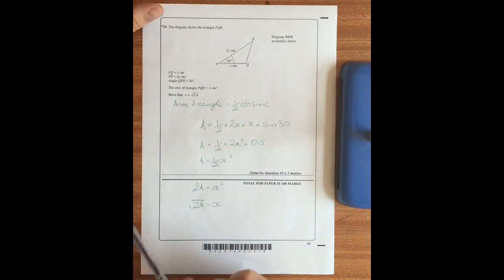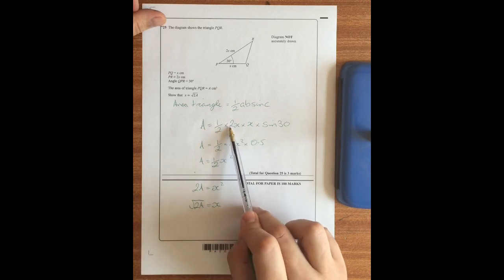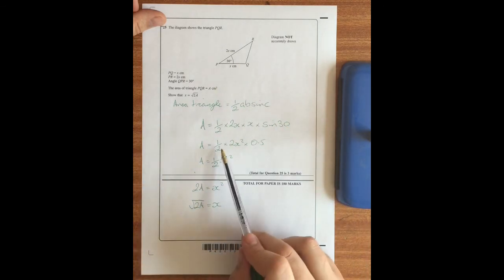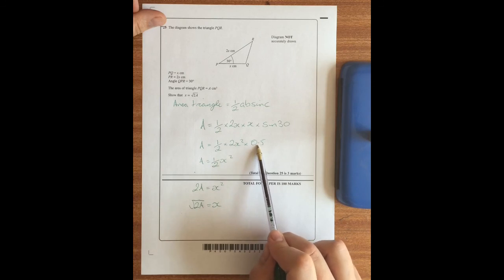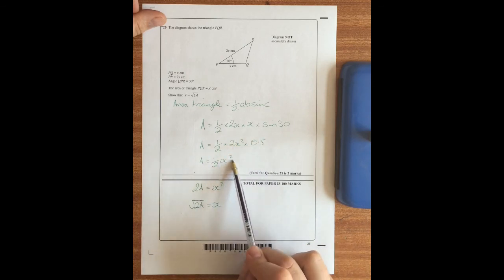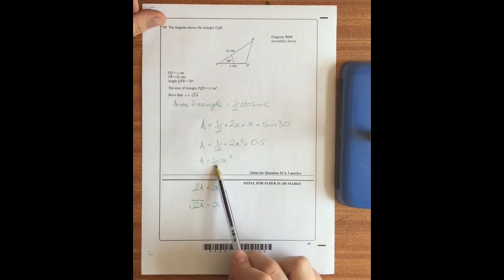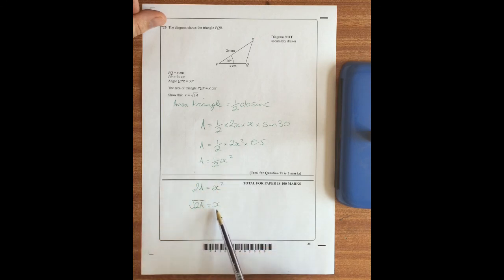So the area of the triangle, A, is equal to a half times 2x times x times sin 30, putting the values in. That's a half times 2x squared, putting this together, and sin 30 is 0.5. 0.5 times 2x squared is just x squared, so we're left with a equals a half x squared. Then rearrange that, take the half to the other side, it becomes 2a, and then square root, we get x is equal to the square root of 2a.